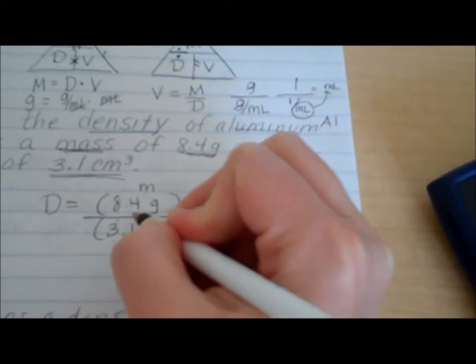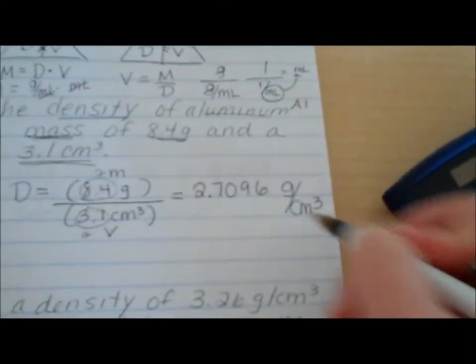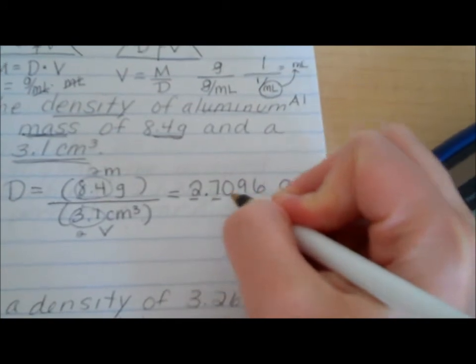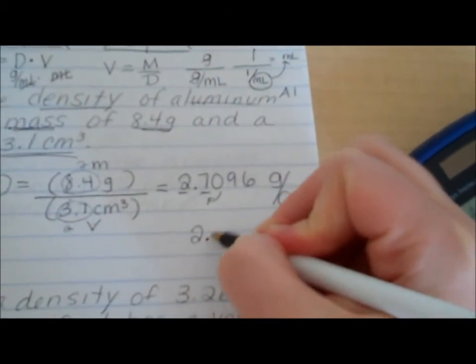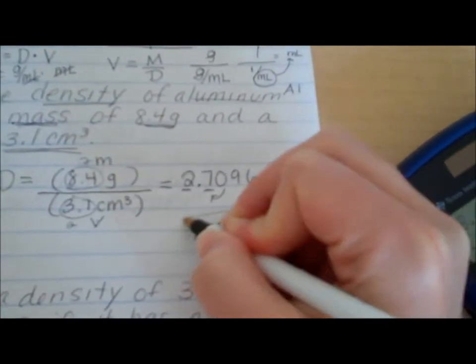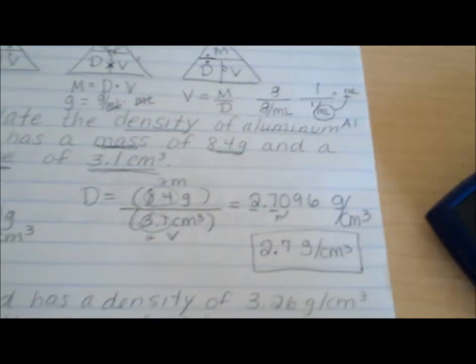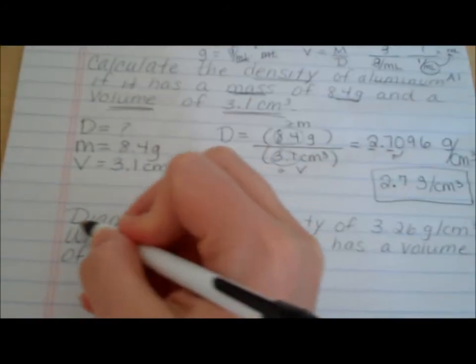All real numbers are significant, so we have 2 and we have 2. So I'm going to count over 1, 2. Does the 0 round up? No, so my answer is going to be 2.0 grams per centimeters cubed. So that is a straightforward density problem. Now let's look at our second one.